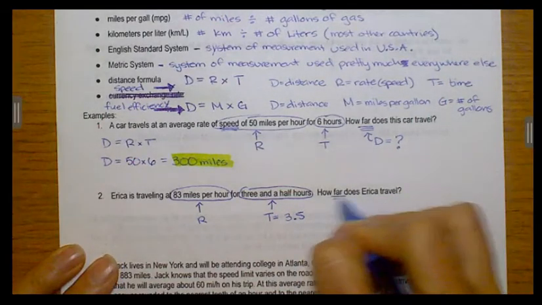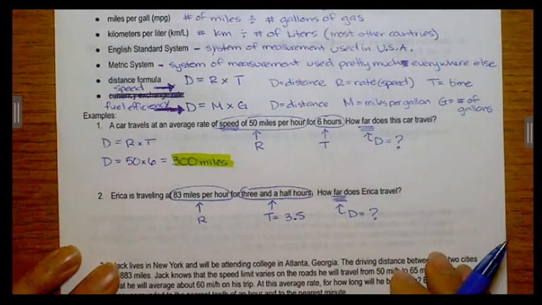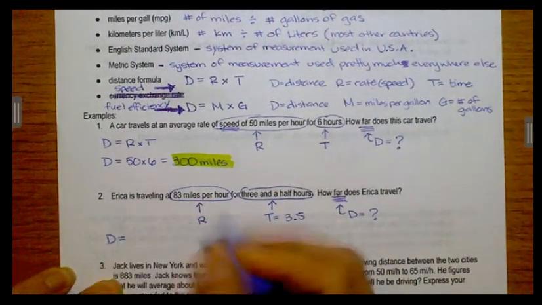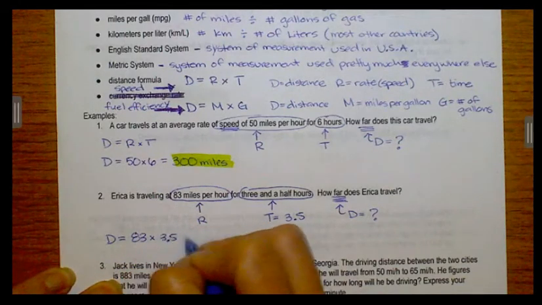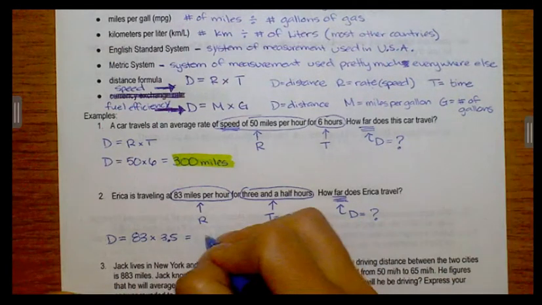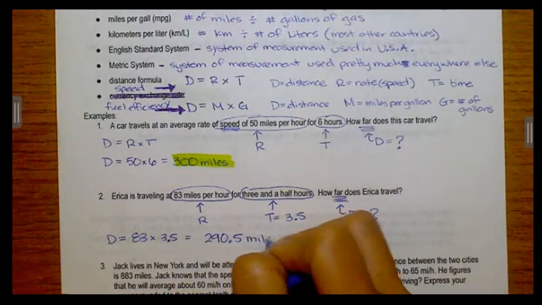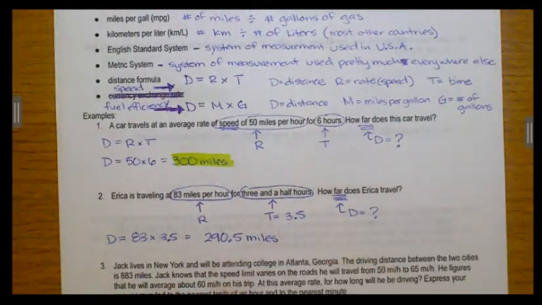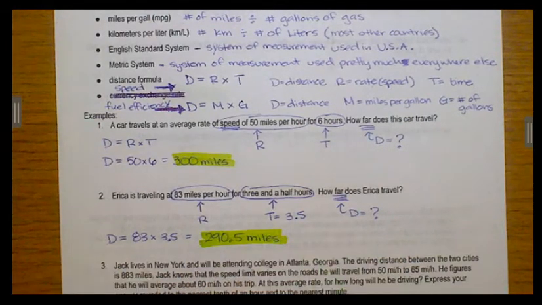The question: how far does Erica travel? So this is asking me her distance. I'm going to go ahead and plug everything in. D is unknown, equals R, which is 83, times 3.5. I'm just going to plug that into my calculator, and when I do that, I get 290.5. And remember, I'm finding a distance. A lot of you guys did do a good job of making sure that you wrote miles down. If you didn't, let's make sure you write them down because we do want to have a unit of measurement in our answer.